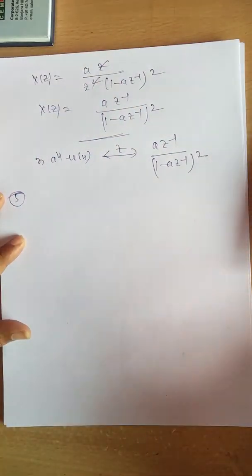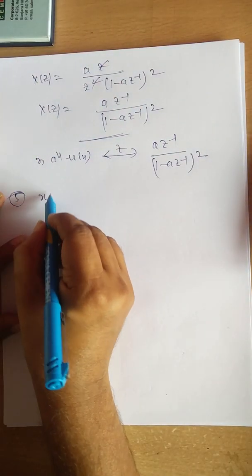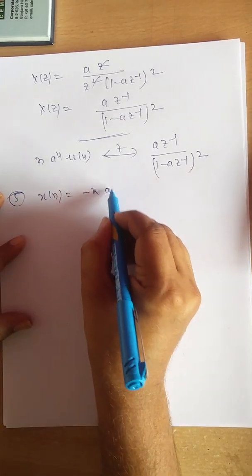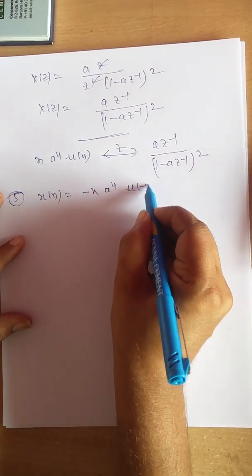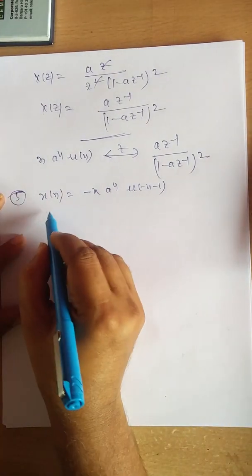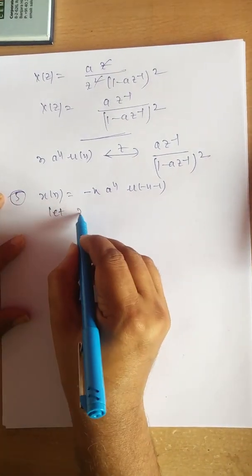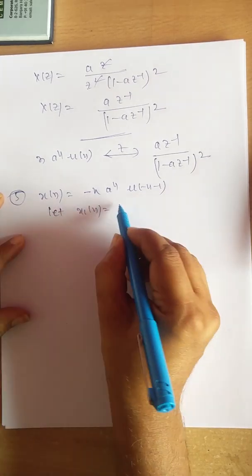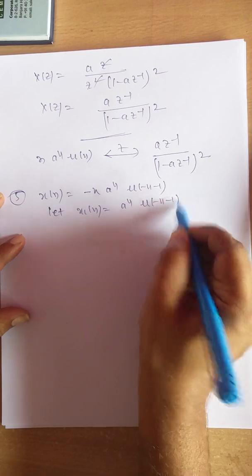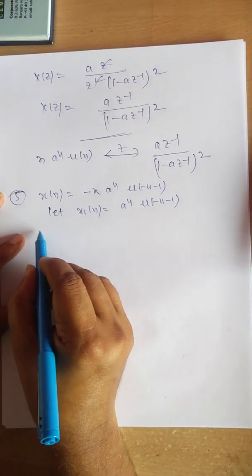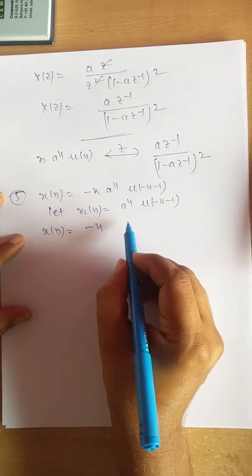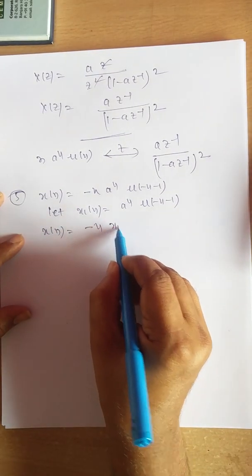Go for the fifth problem. The fifth problem here is x of n is equal to minus n into a to the power of n into u of minus n minus 1. Let x1 of n is equal to a to the power of n into u of minus n minus 1. Then I'll get x of n equals minus n into x1 of n.